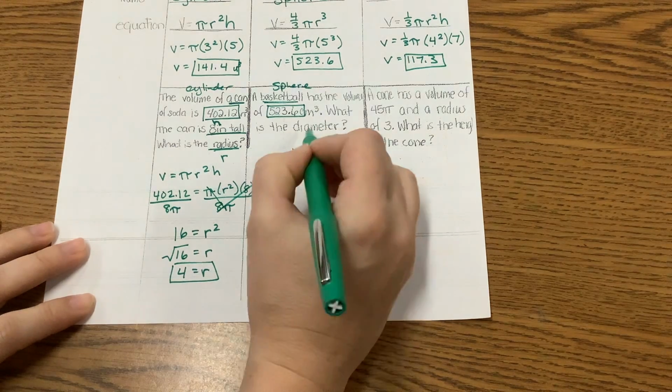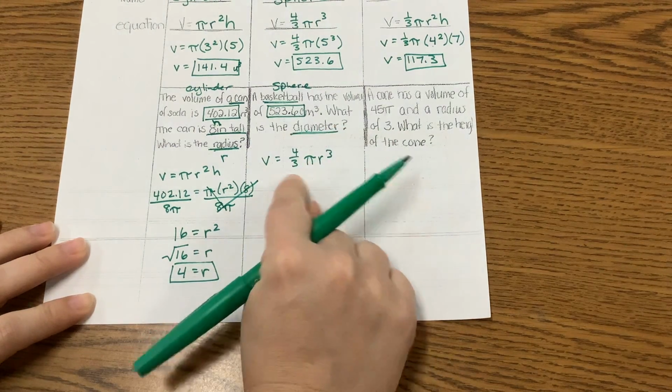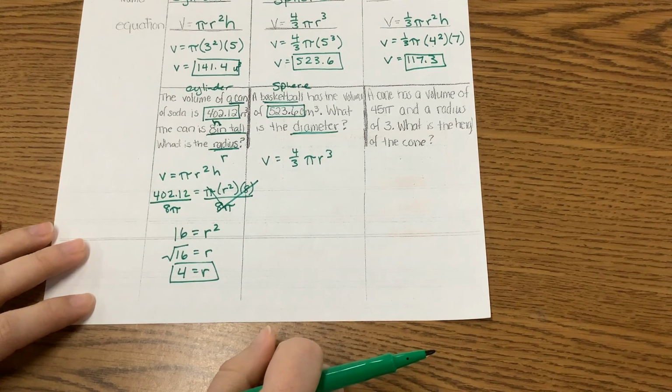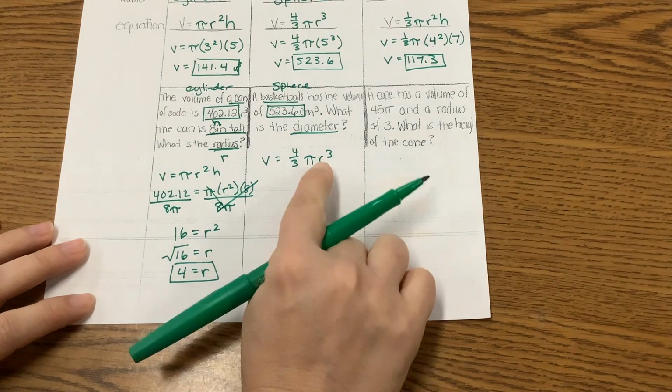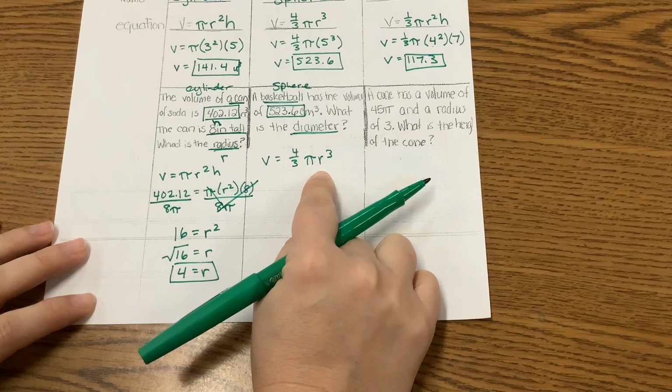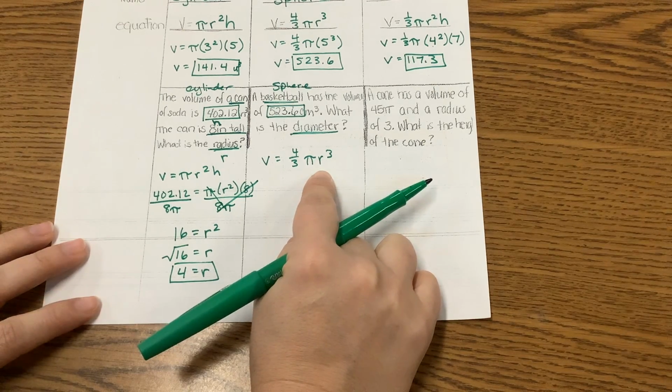All right, what is the diameter? Well, is diameter in this formula? No, but how can I find diameter? By knowing the radius, right? So really what we need to do is solve for the radius, and then once we get the radius, we just double it, because diameter is twice the radius.